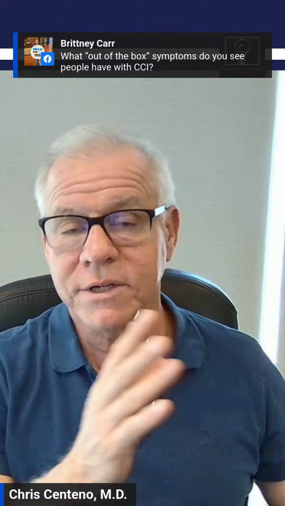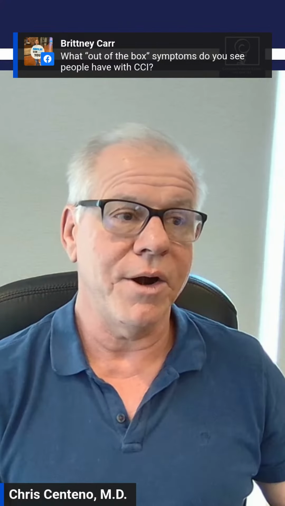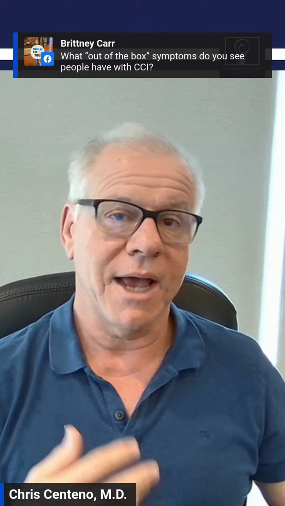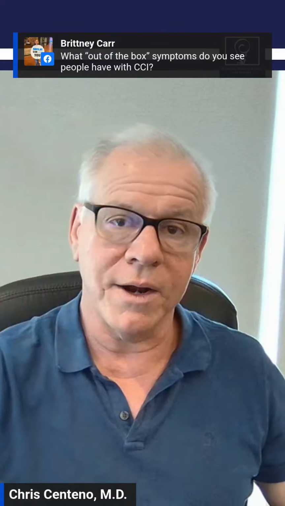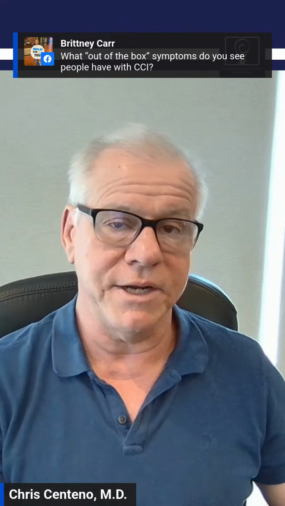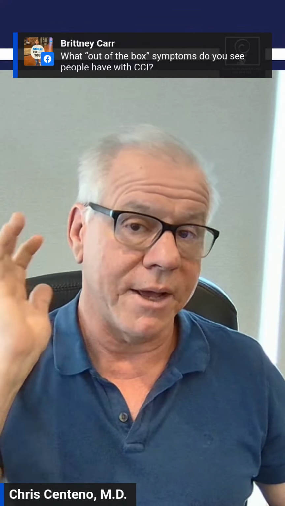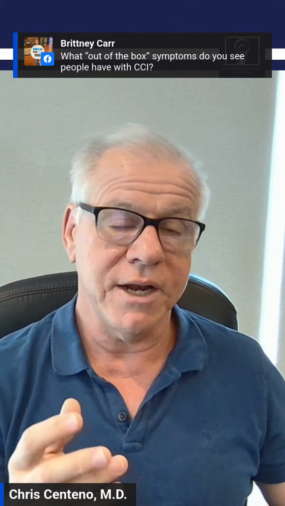But then there's a whole host of other less common symptoms that many CCI patients have: tachycardia, POTS-like symptoms, gastroparesis, GI-like symptoms, sort of a whole host of other autonomic issues that can come through things like vagus nerve irritation, or visual symptoms that come from bad proprioception or sympathetic irritation.